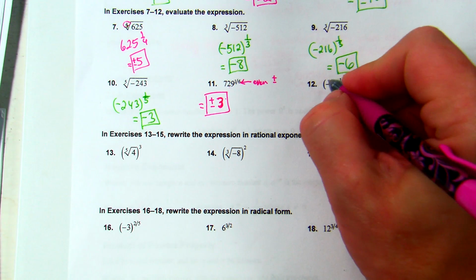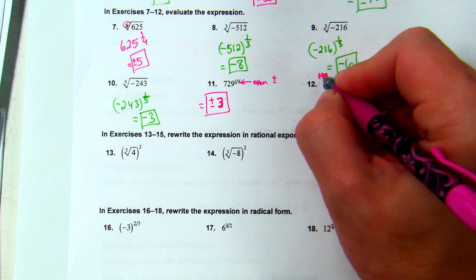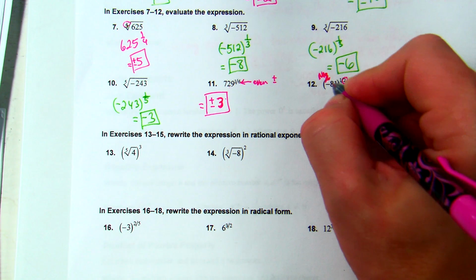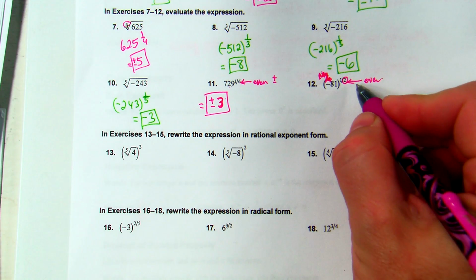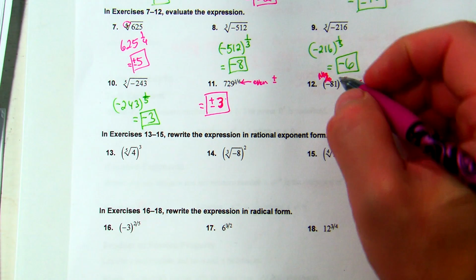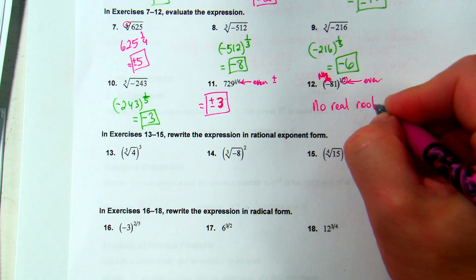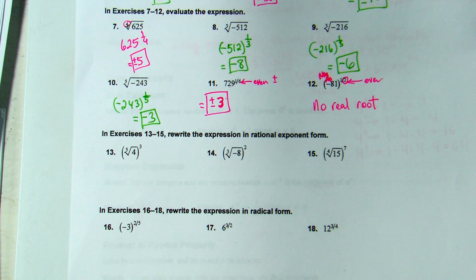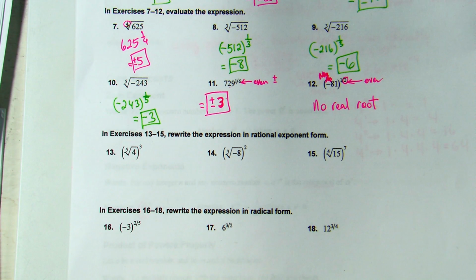And we have a negative A. Our A value is negative. Because it's negative and because the index is even, this is going to have no real root. Can I multiply any two numbers together or any number times itself and get a negative number? The answer is no. You can't multiply and get a negative number if you're multiplying the same number times itself.